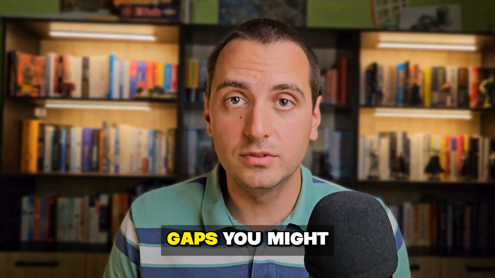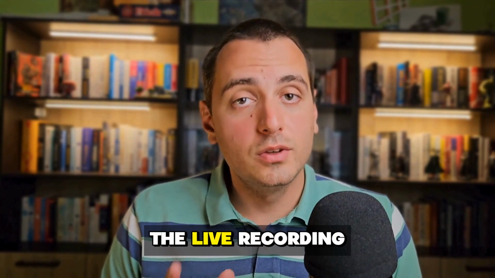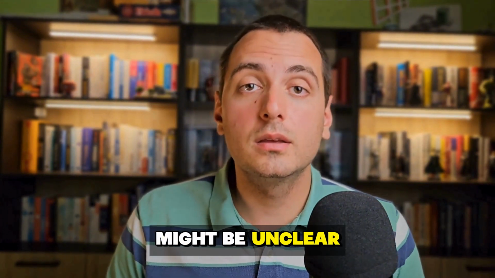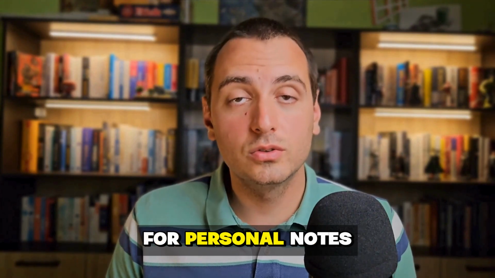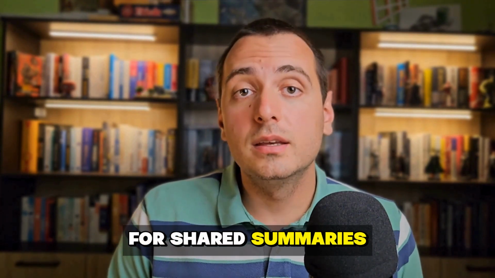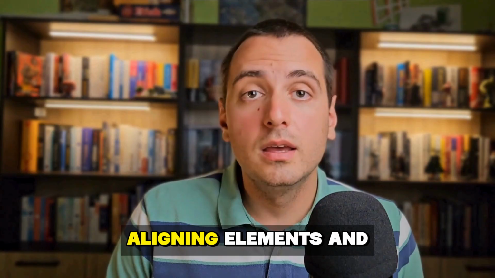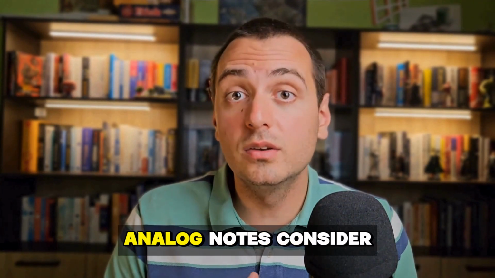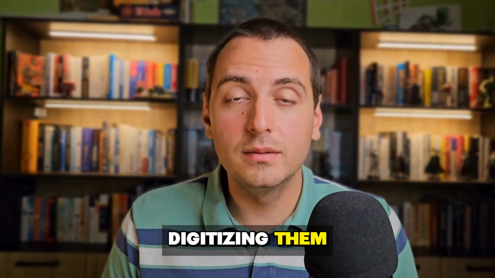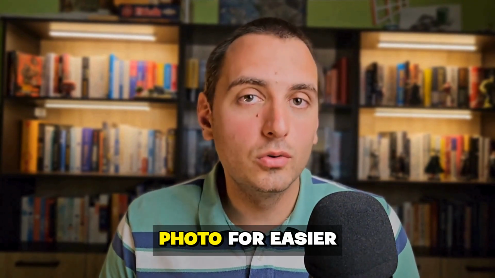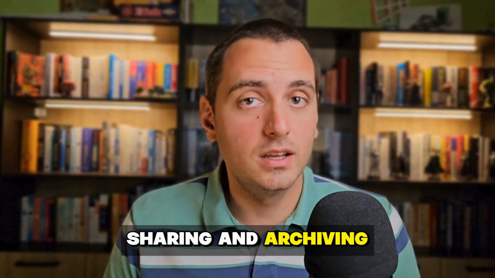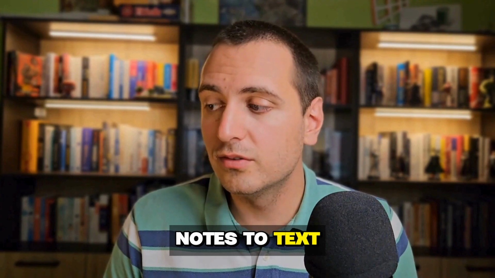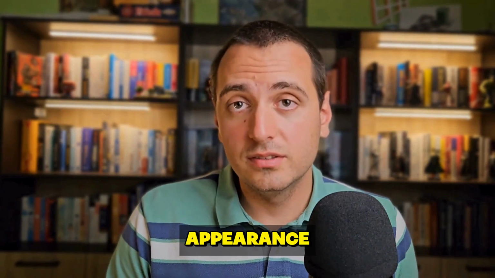Fill in any gaps you might have missed during the live recording. Rework any drawings or text that might be unclear. While not necessary for personal notes, for shared summaries, you might add a bit more polish, aligning elements, and tidying up drawings. If you took analog notes, consider digitizing them, e.g., taking a photo for easier sharing and archival. Some apps can even convert handwritten notes to text or improve their appearance.